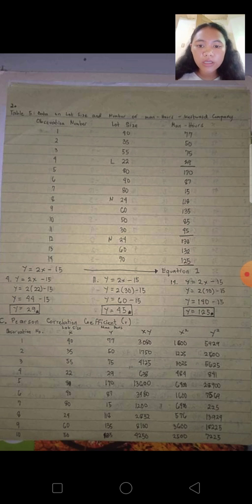Then in item 8, it says the missing number in table 3 that corresponds to the third letter of your last name. The third letter of my last name is N, and N is equal to 24. Then, next, in 12, it says the number in table 1 that corresponds to the third letter of your last name. The third letter of my last name is N again, so this is also 24.